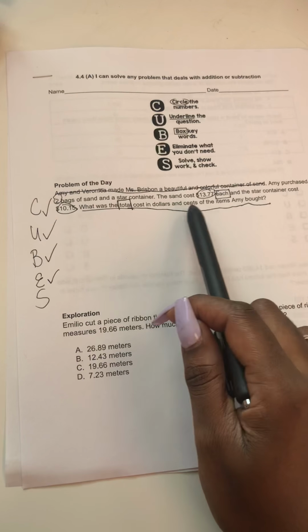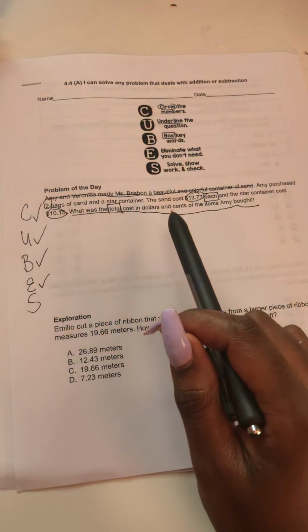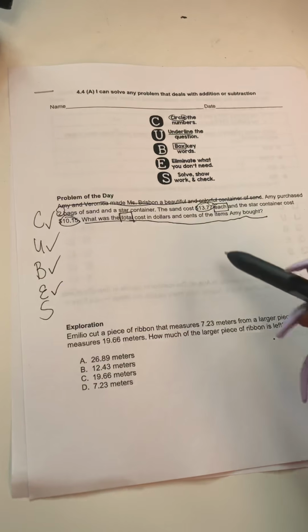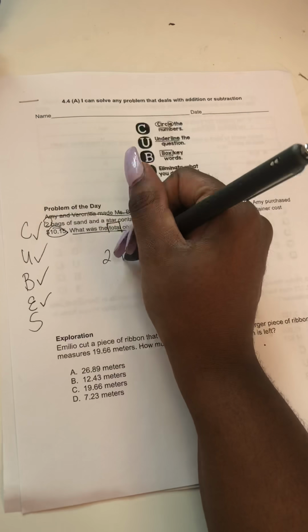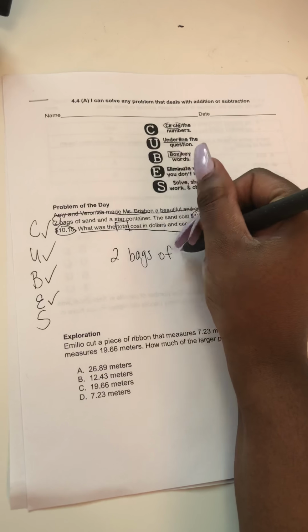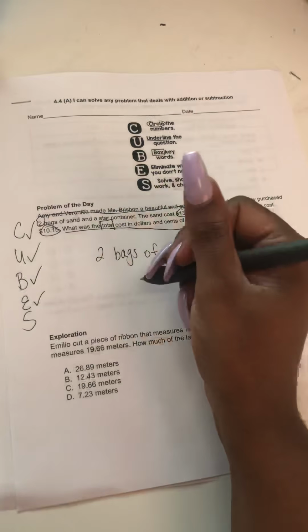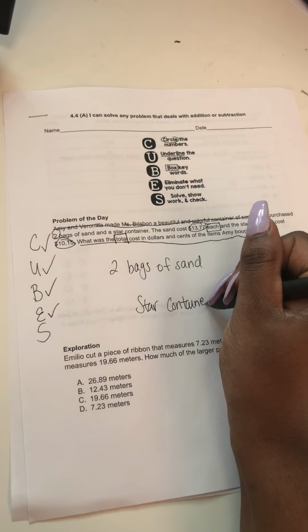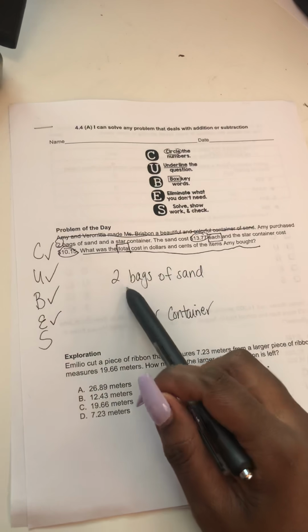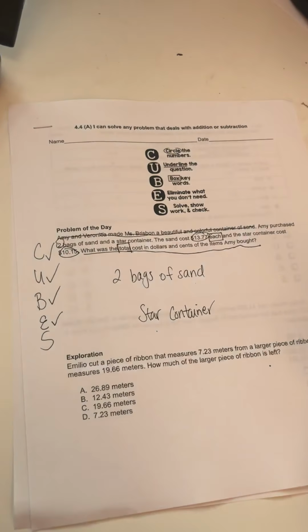Looking at this problem, I know that I need to find the total cost in dollars and cents of the items. So I know from experience, from going with the class, and also from looking that I'm going to have to use addition. So the way that I set it up is seeing everything that was purchased. So Amy purchased 2 bags of sand. So I'm going to write that. And she also purchased a star container. I'm next going to look at my word problem and see how much was each bag of sand and how much was a star container.